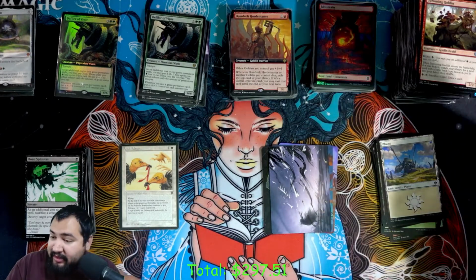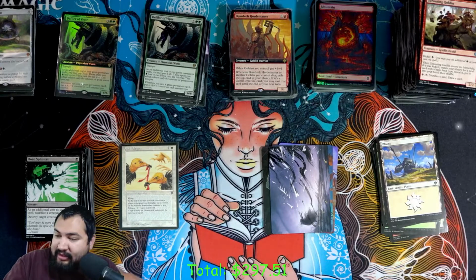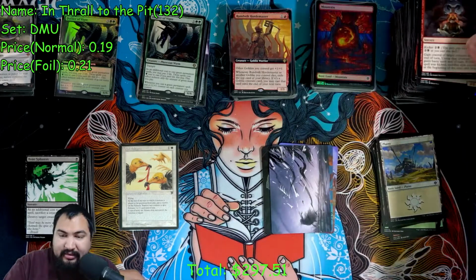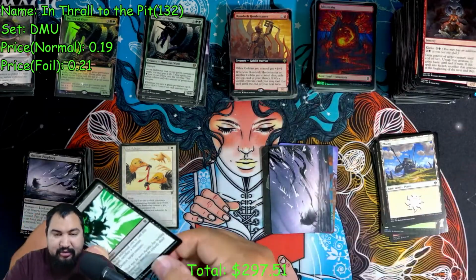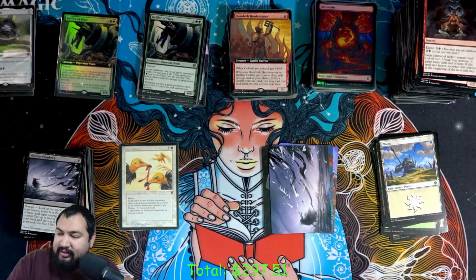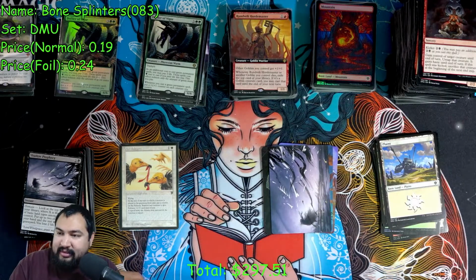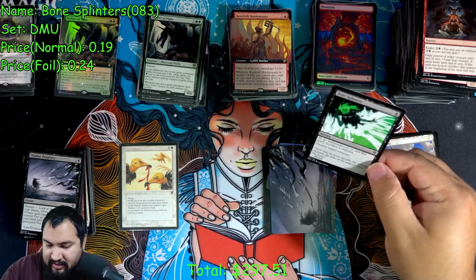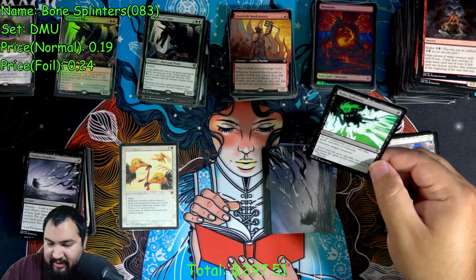All right. Thrall of the Pit. Oh, another Bone Splinter. That was an interesting one. Sacrifice a creature to destroy a creature.